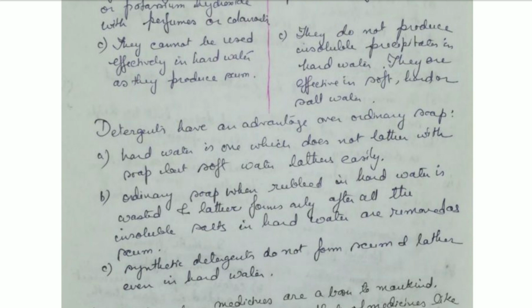Therefore soaps are not effective with hard waters, though detergents can be used more efficiently.